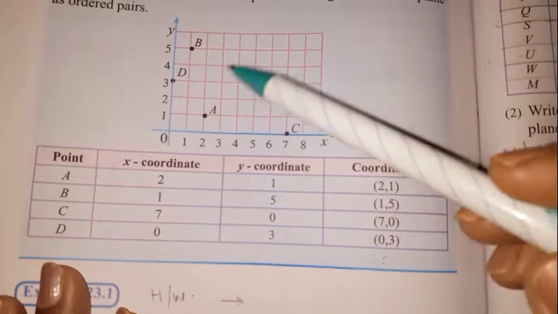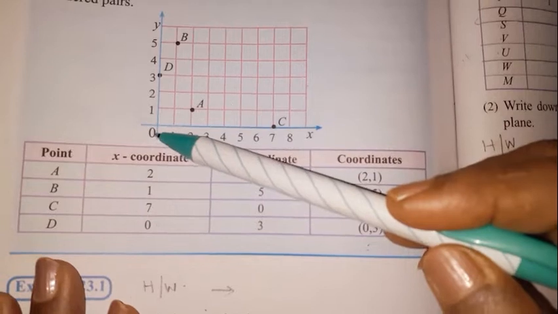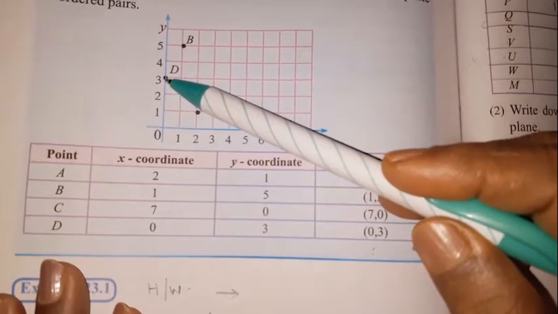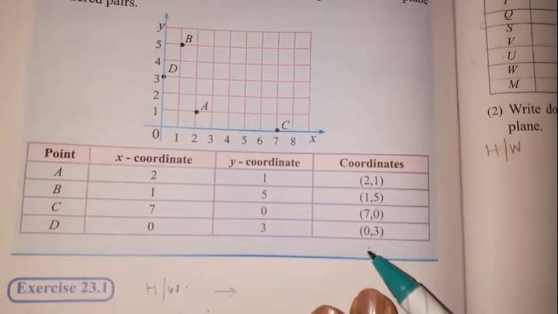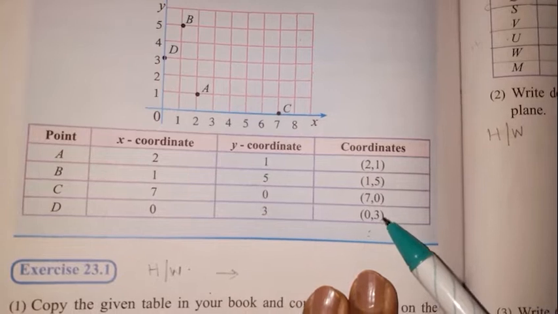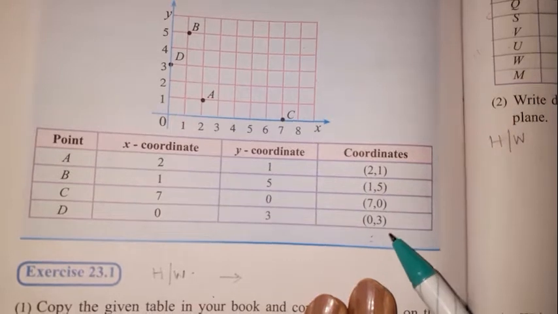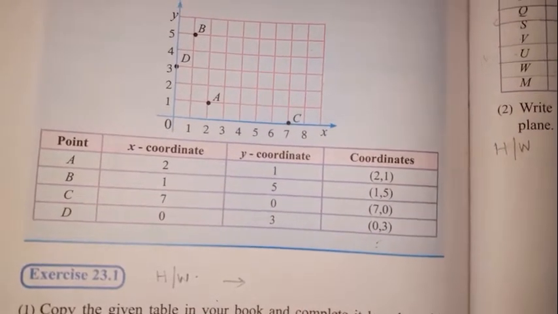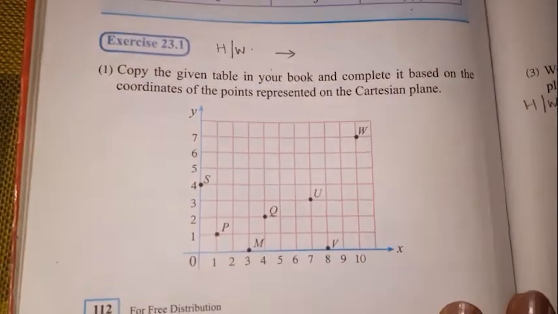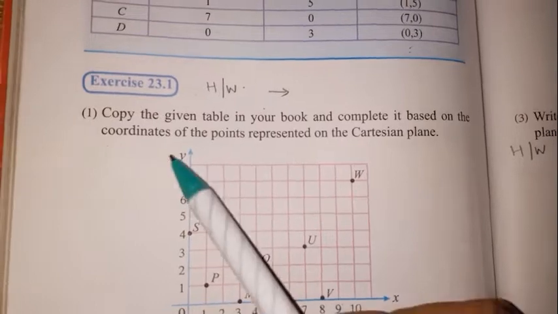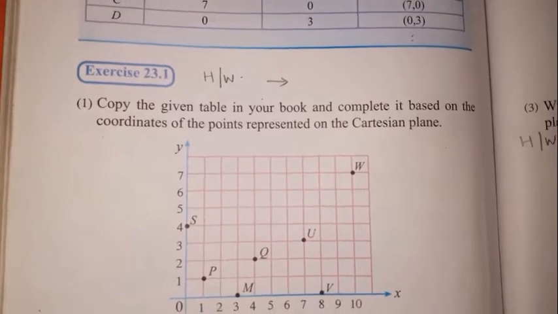Then the D. Please observe D. Right? X coordinate 0, then the y coordinate 3. How do you write? Within brackets 0, 3. Right? 0 means x coordinate, 3 means y coordinate. Right. Exercise 23.1, page 112 for homework.